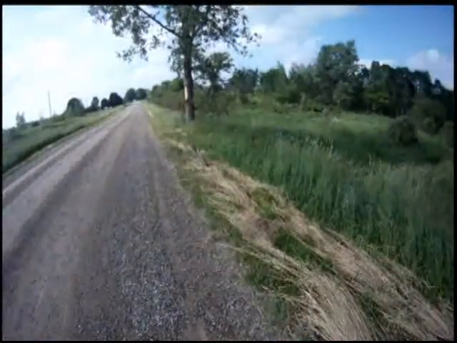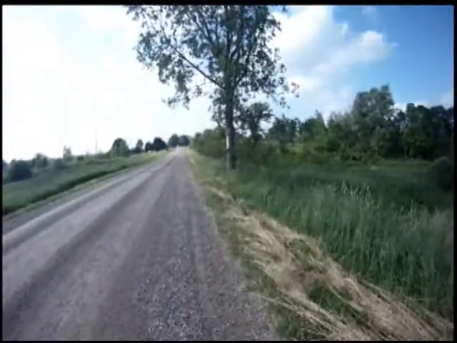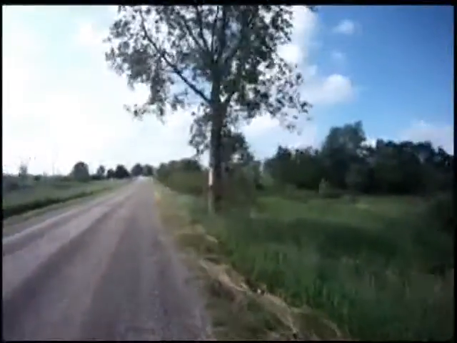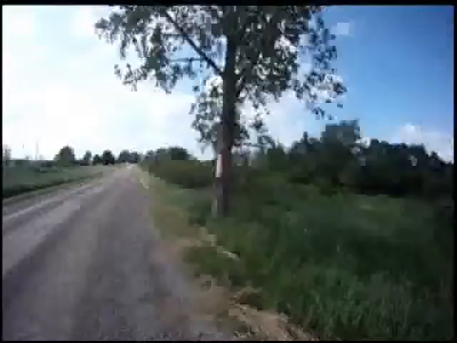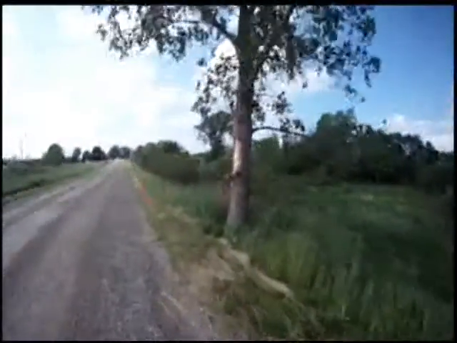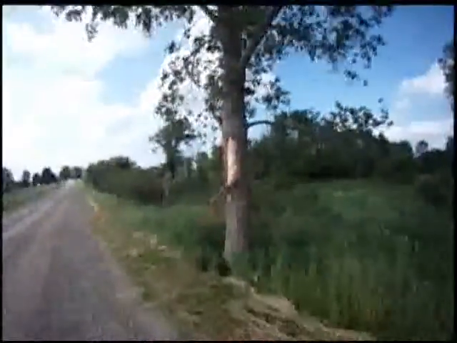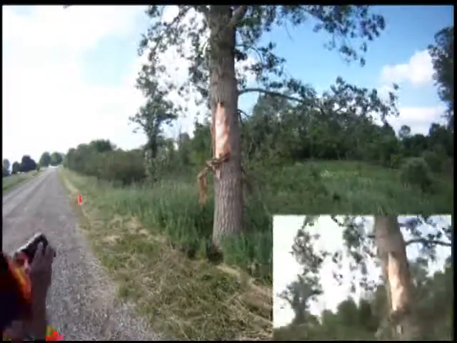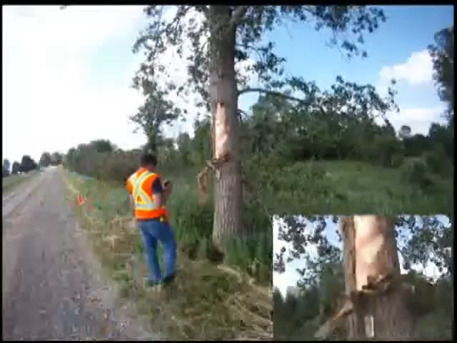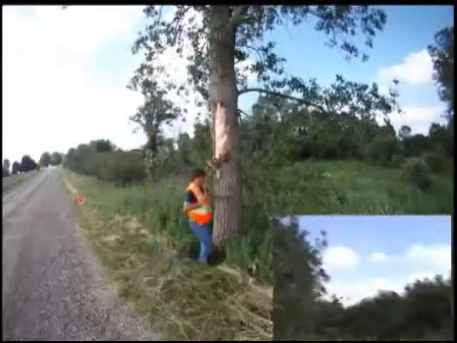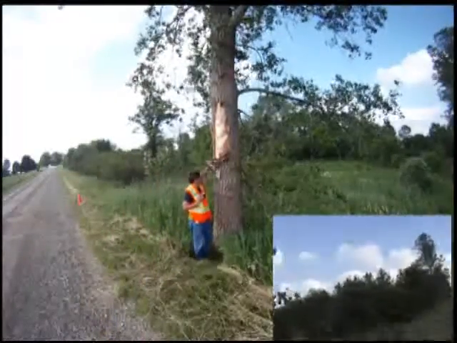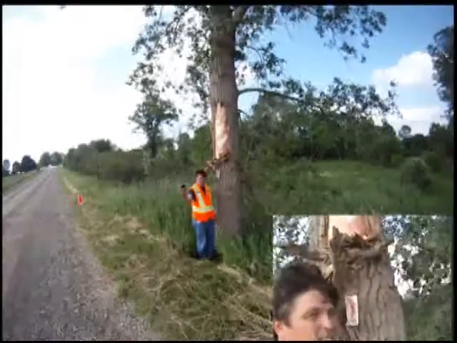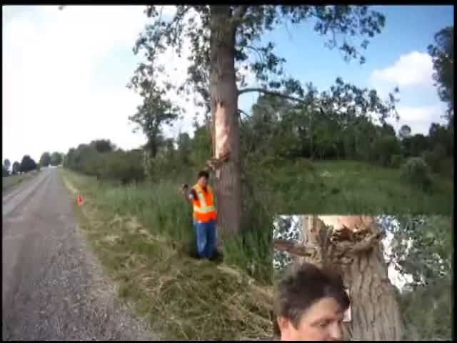And now we come up to the actual tree that's been hit. And again, it's interesting to look at this evidence on the tree and look how high it is up on the tree. This is the impact area. To give you some perspective, I can stand here next to this tree. I'm 5'10", and just look at where that impact is, above my head.